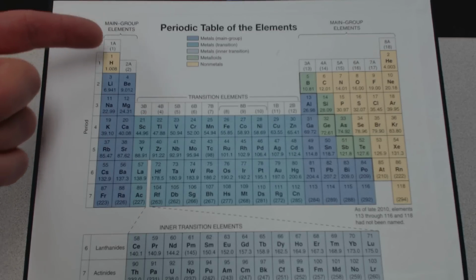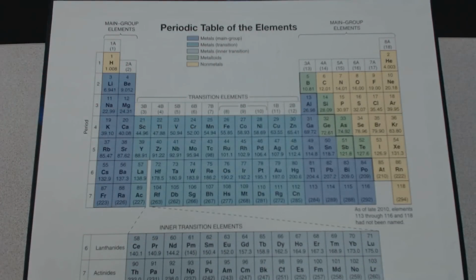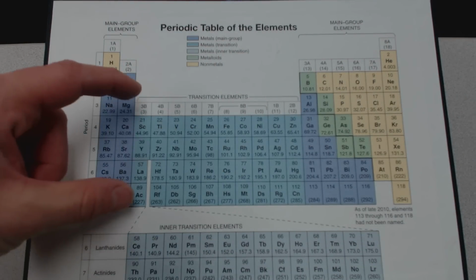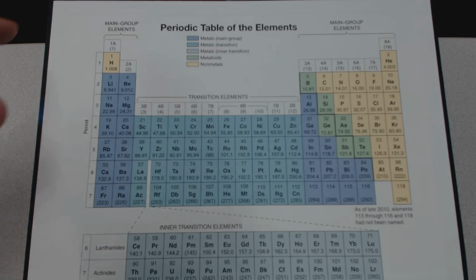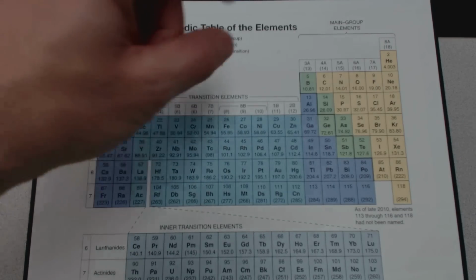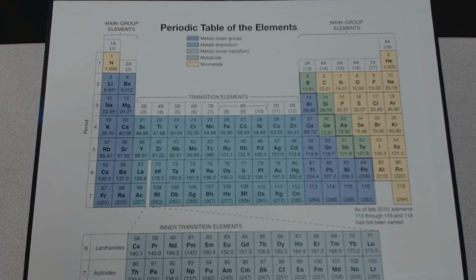All of the groups that have an A demarcation are main group elements. The ones that have the B's are called transition elements. So we have two different groups of elements. We have the main group elements, the A's, and we have the transition metals, the B's. So that's all the groups.